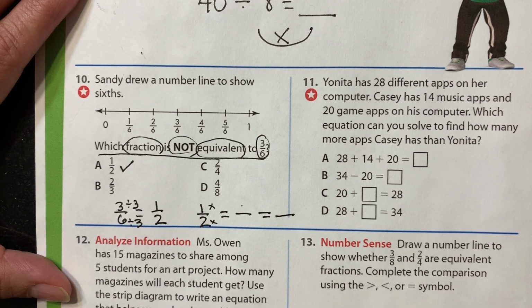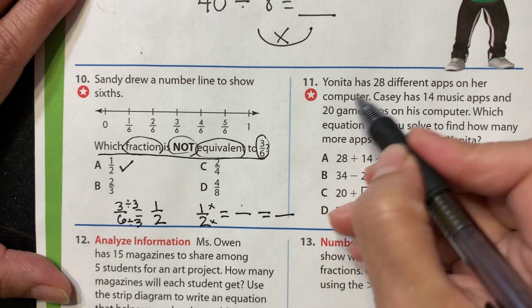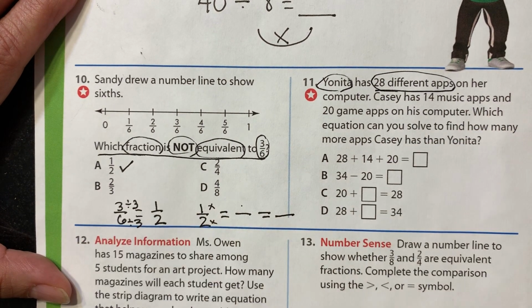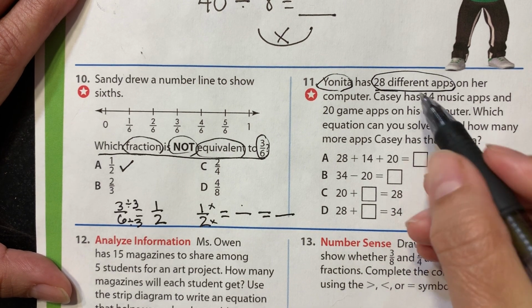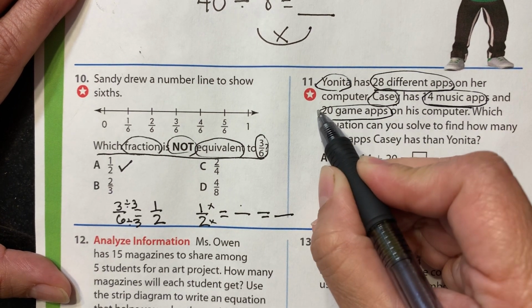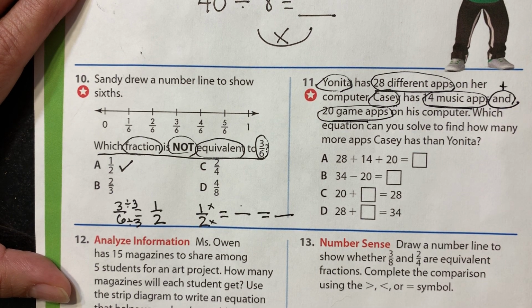Now let's get to number 11. It says Yonita has 28 different apps on her computer. Casey has 14 music apps and 20 game apps on the computer. Which equation can you solve to find how many more apps Casey has than Yonita? Okay, so I'm noticing something here. I'm noticing that Yonita has the 28 different apps. It doesn't say which kind. And it says she has. So that already has a total for Yonita. But Casey's different because she has 14 music and 20 of the game apps. But notice there's that word and right here. So that's a combination statement right there.